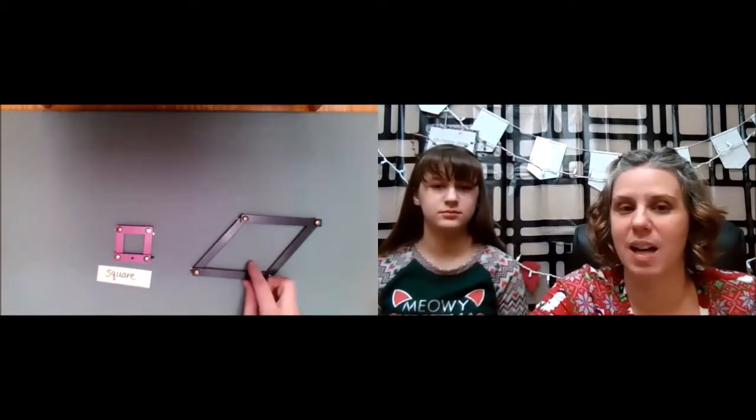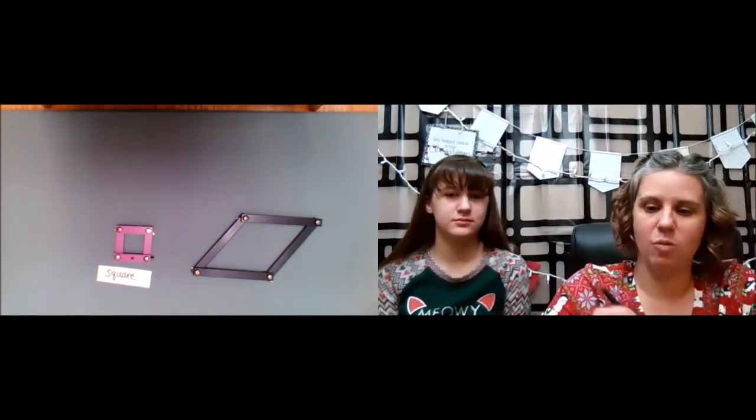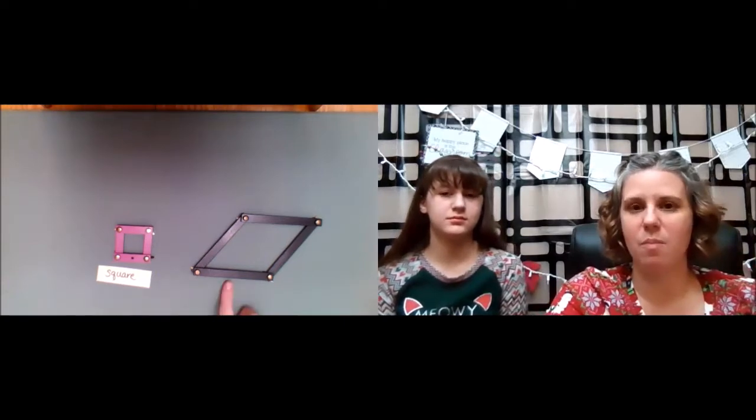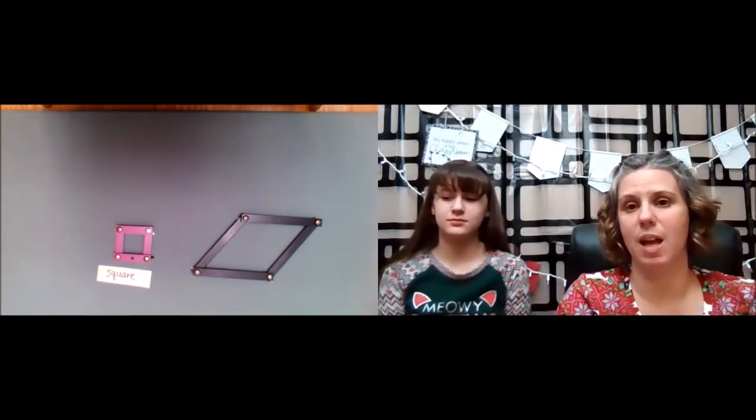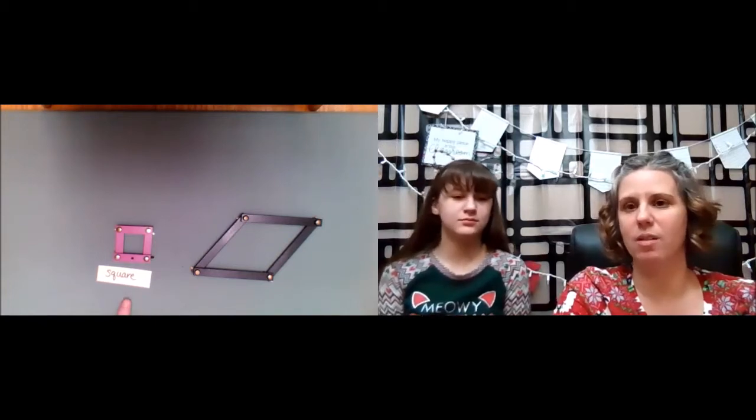So these are squares. But what happens if I do this? Uh-oh. It's not a square anymore. This still has four sides that are all equal, all the same length, but now it has no angles that equal 90 degrees. This is called a rhombus. A rhombus is a quadrilateral that has four equal sides and no right angles. So a square and a rhombus both have all four equal sides, but a square has four right angles and a rhombus has no right angles.